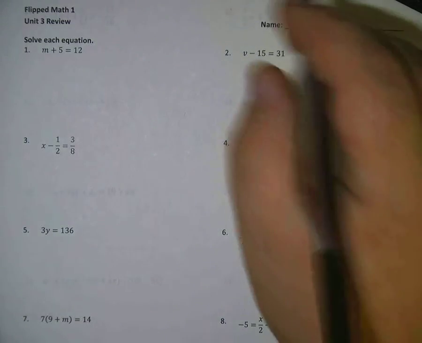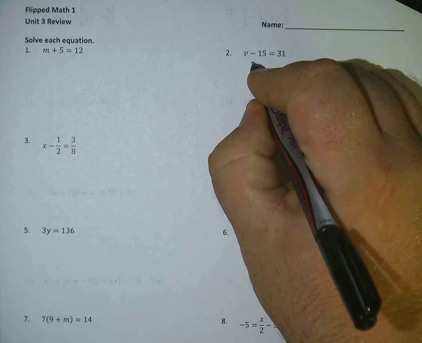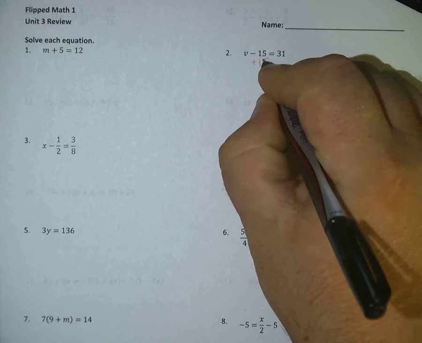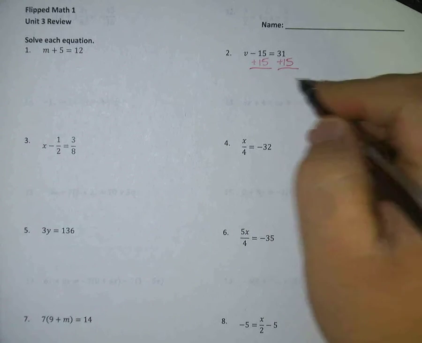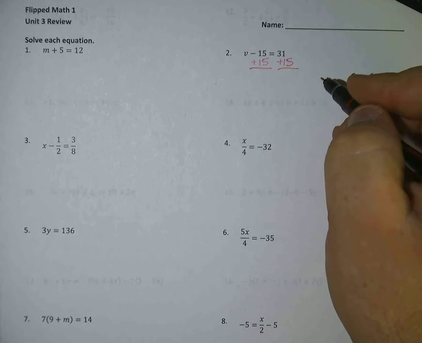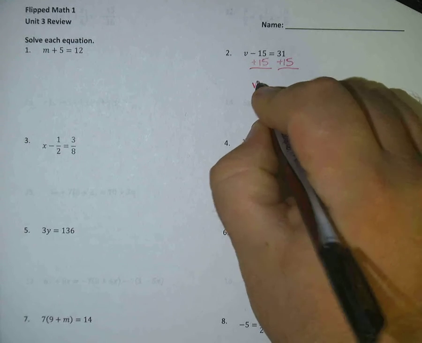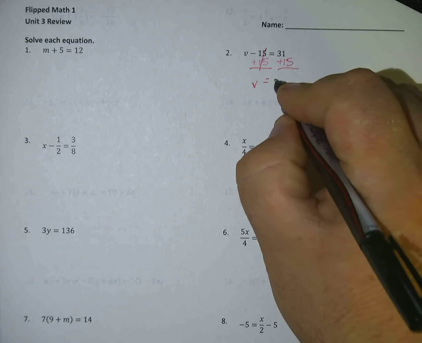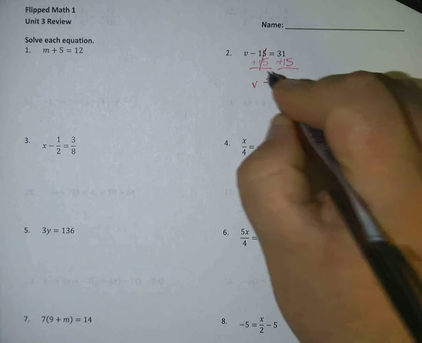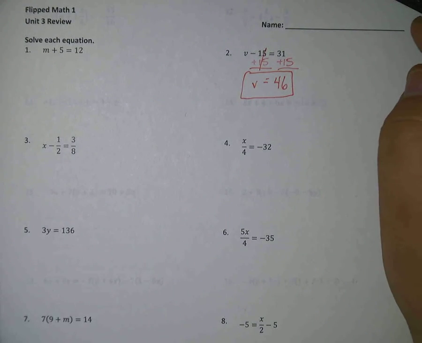Let's start with number 2. Again, I don't like to do all the easy ones for you, but just to give you an idea, in case you're stuck, you want to add 15 to both sides. Okay, and I'm expecting that you show your work if you want that full credit. So when you add 15, those cancel, and you're going to get 46. V equals 46 as your answer.